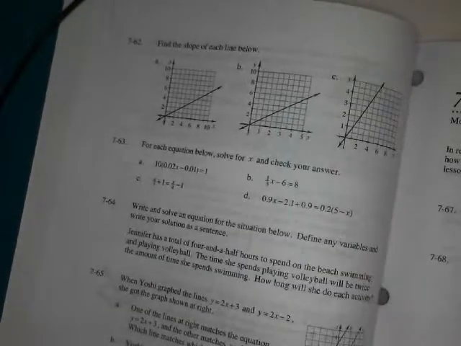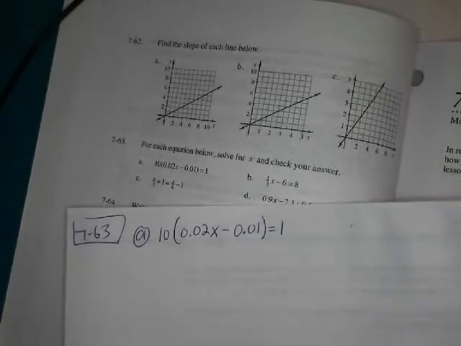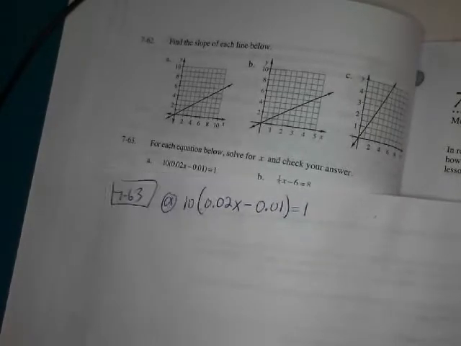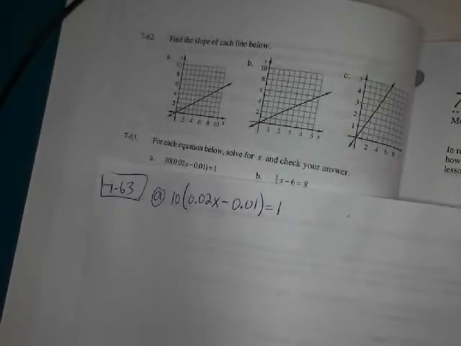Okay, Stacy, this is page 306. This is 7-63. You didn't say whether you needed letter A, B, C, or D, so I'm going to start with A. It says, for each equation below, solve for x and check your answer.